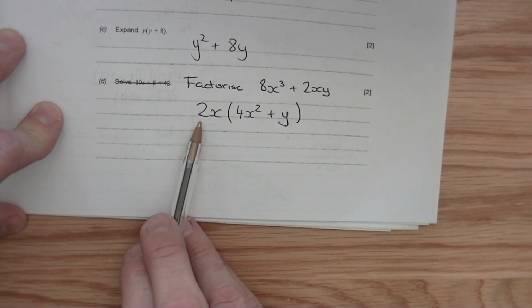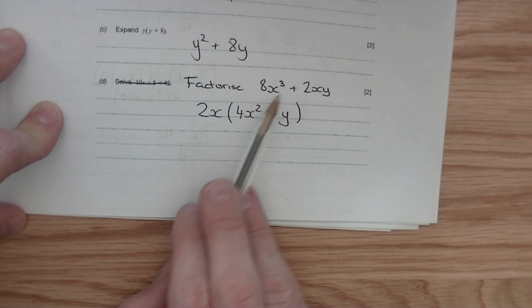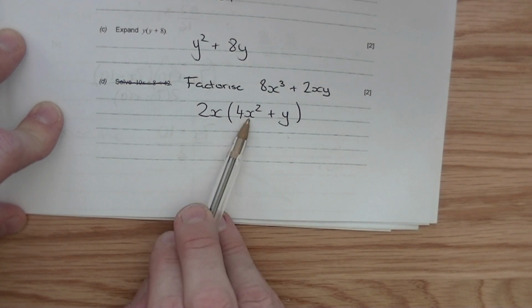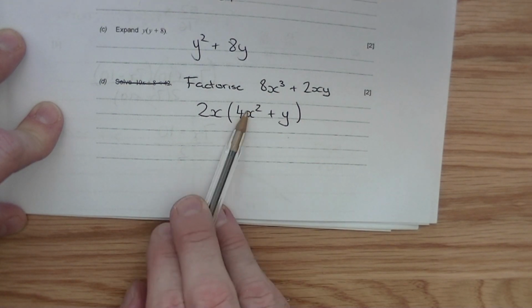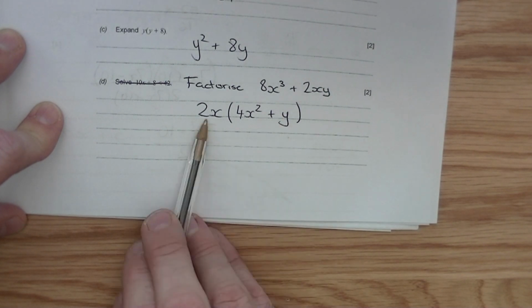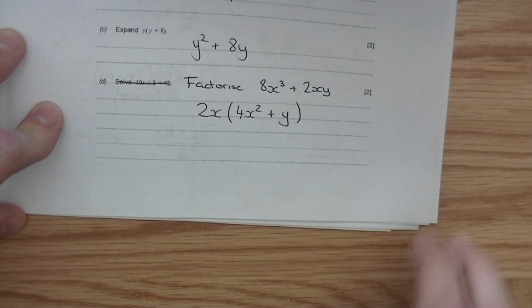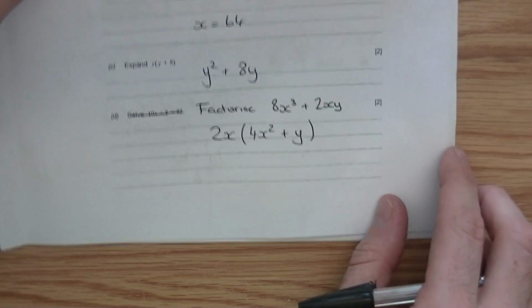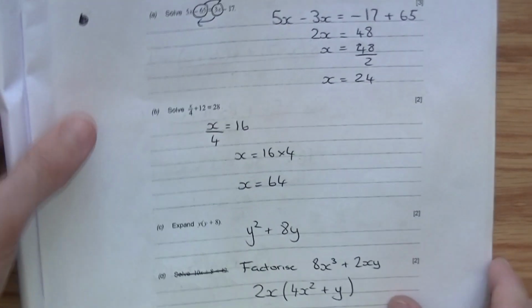Well, to get the 8, I need 2 times 4, and to get the x cubed, I need x times x squared. That's the first one. To get 2x to become 2xy, well, the only thing missing is the y, so I need 2x times y to give 2xy. So I'd expect a page of that basic algebra.